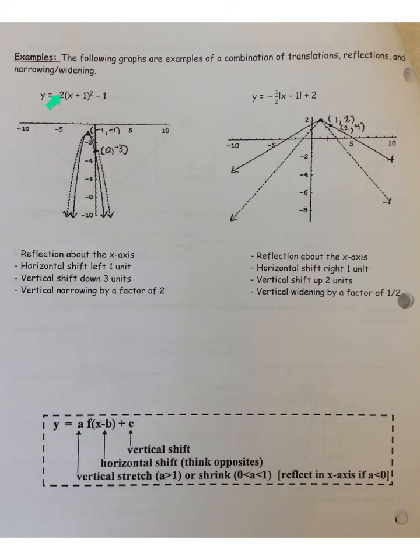Now, most people would think, oh, it widens, but what it does is it actually stretches it down. Look at the difference here. I went from a -1 to a -3. That's a distance of 2. So everything gets stretched, and because it gets stretched, it narrows your parabola. And then we also shifted to the left 1 and down 1. So there's our new turning point.